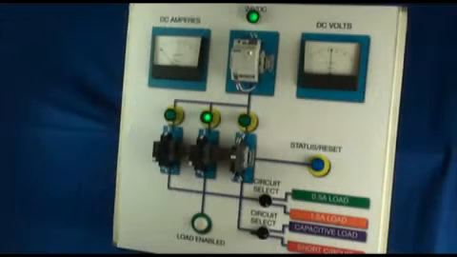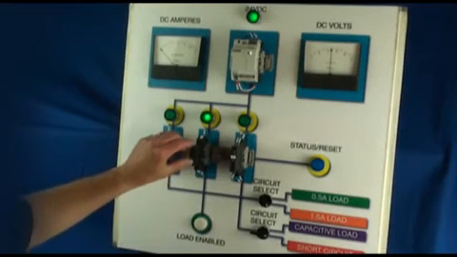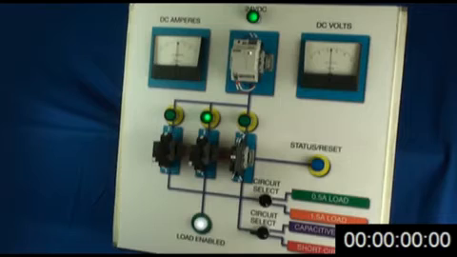We will now apply the same current rating to breaker 2. Again, this is a 150% overload.